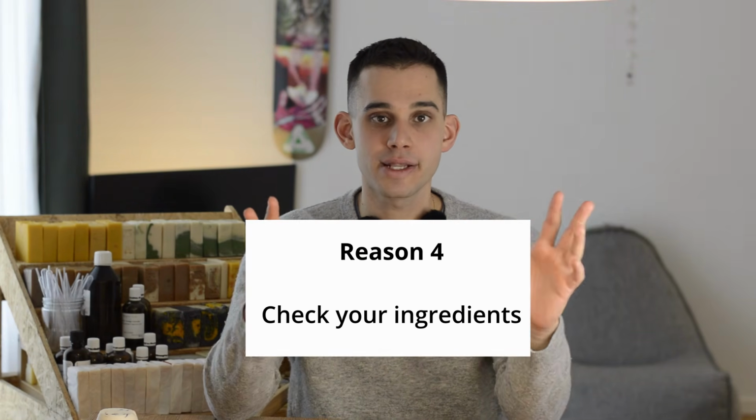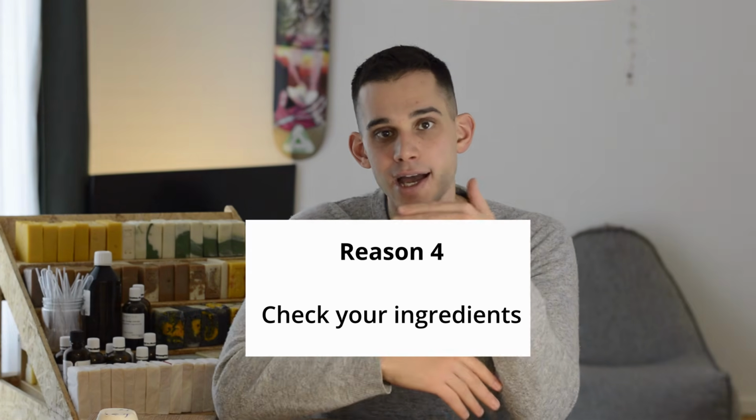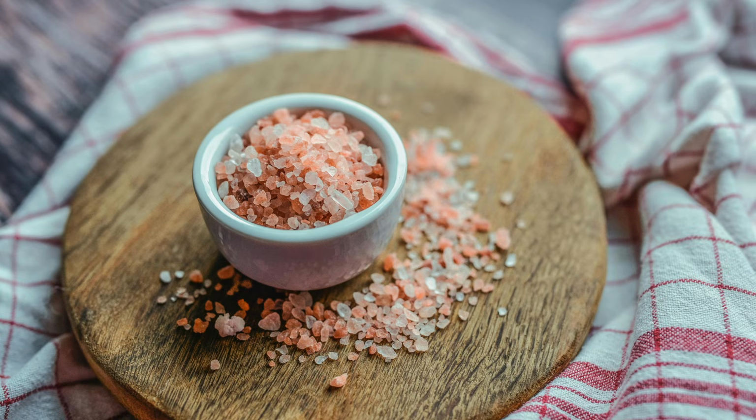And the fourth culprit is your overall ingredients. So of course, if you have a high concentration of cocoa butter, that is a very solid butter, in your soap, you might end up having a soap batter that solidifies so fast. There are certain additives, like salt, for example, that lead to a very hard bar and might accelerate your trace a lot. Then there are certain additives like honey or milk that can cause problems.